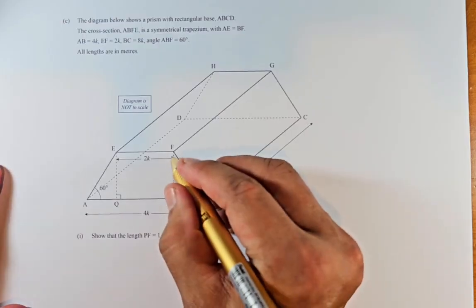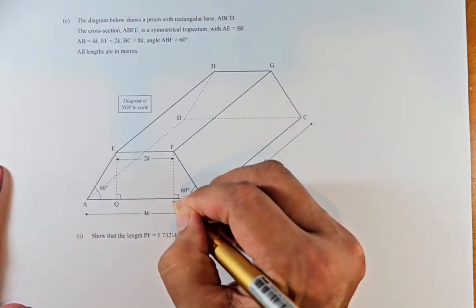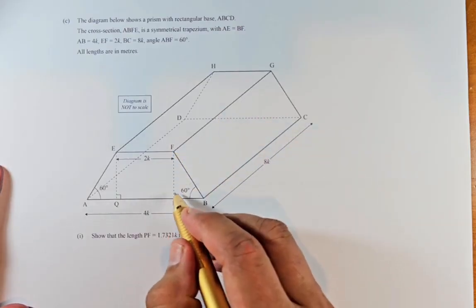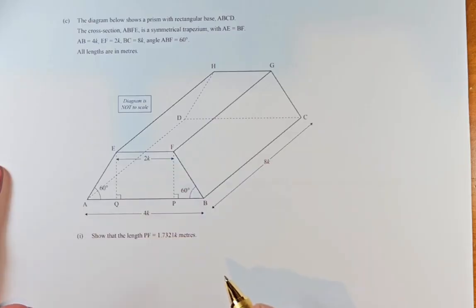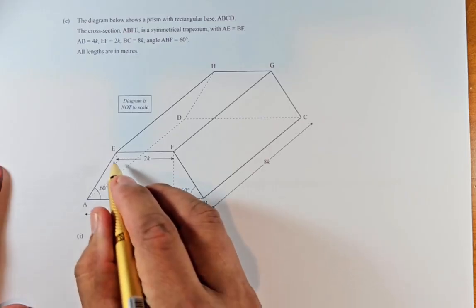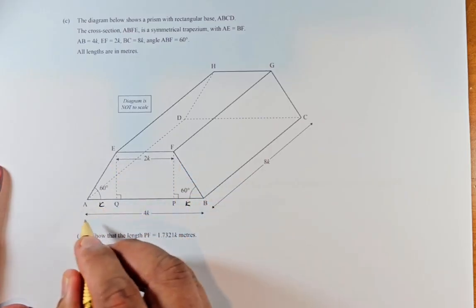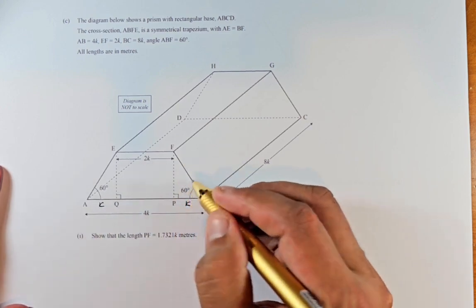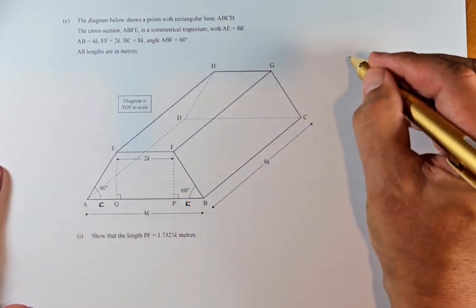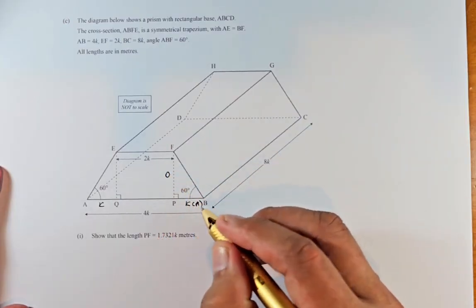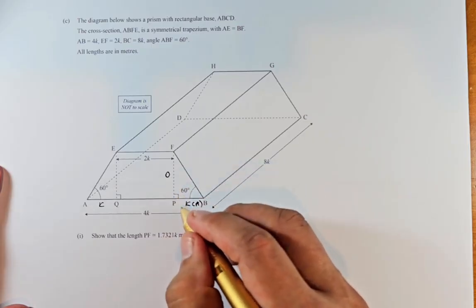1.7321K. So we are going to find this length PF, and we know that this angle is 60 degrees. We use a right angle triangle trig ratio, and we know that PB is equal to K. The reason is that if this is 2K, this is K and this is K because they add up to 4K, because they are symmetrical. So that's K, and they're 60 degrees, so we can use tangent 60 using this. This is opposite and this is adjacent, because this is opposite the angle and this is adjacent.